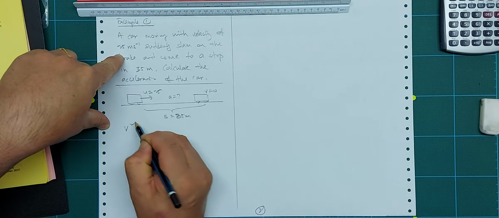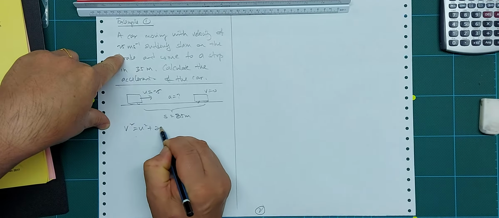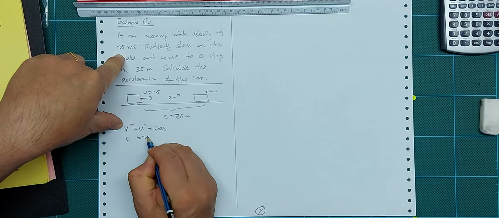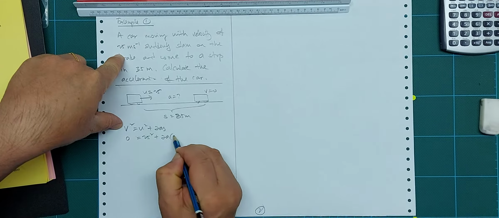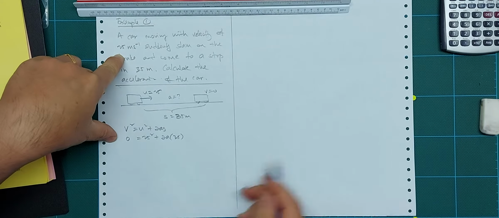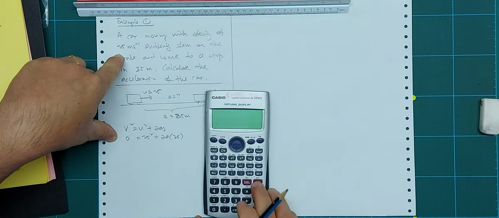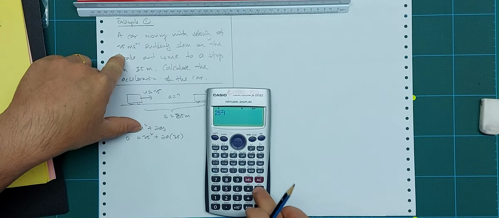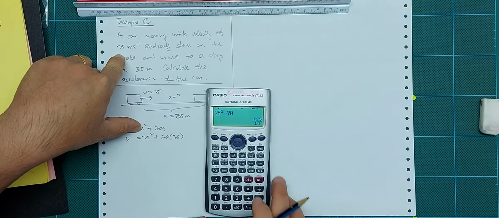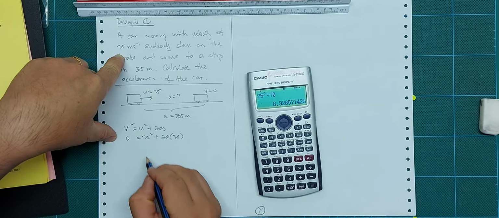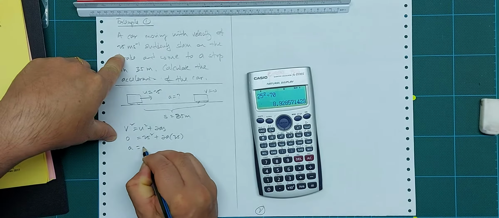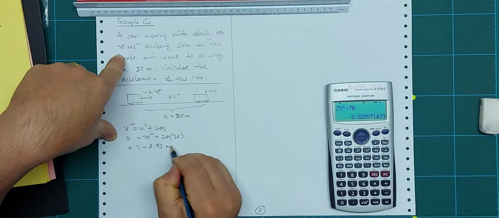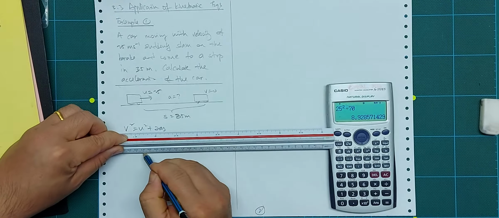So from number 2, v square equal to u square plus 2as. Final velocity 0. This one is 25 square plus 2a multiplied by 35. So what do we get here? We're going to have 25 square divided by 70, and we're going to get negative, right? a equal to negative 8.93, and the unit is meter per second per second.